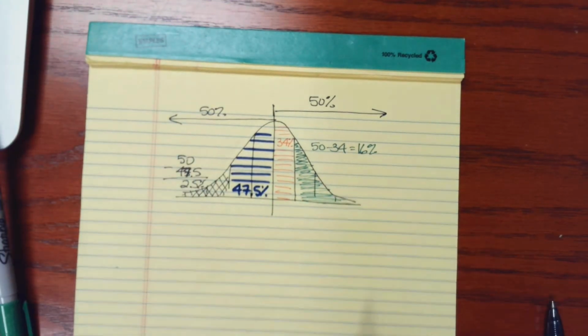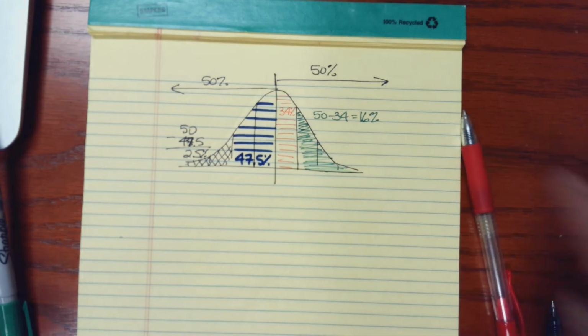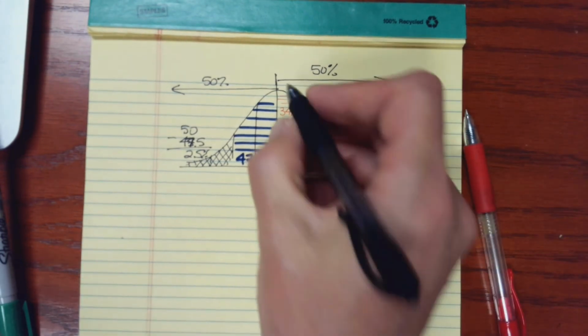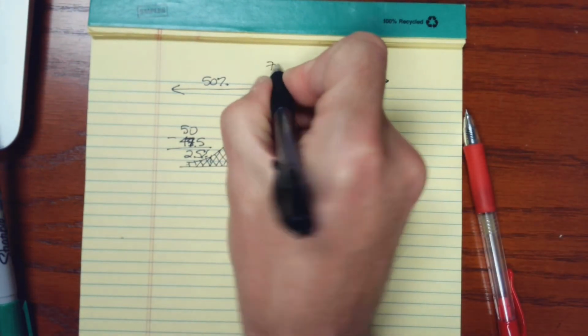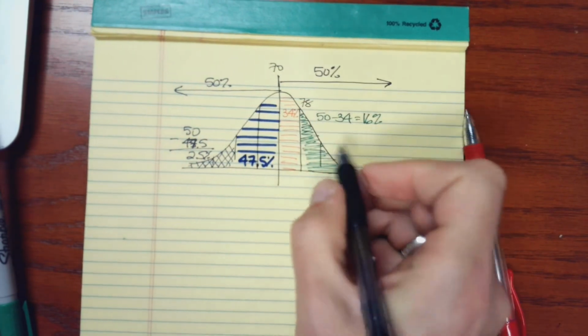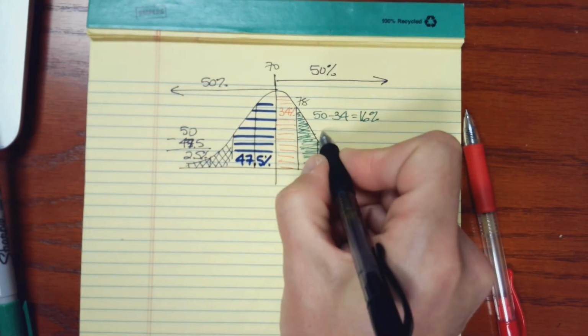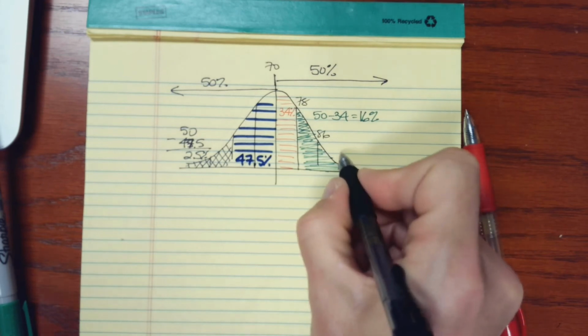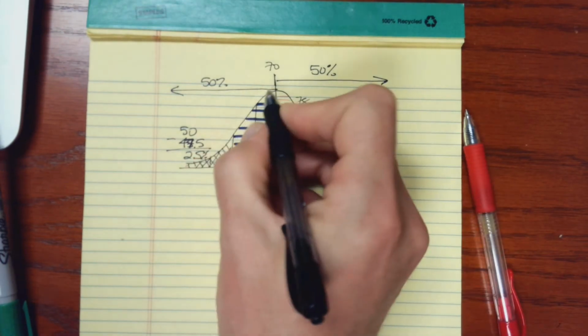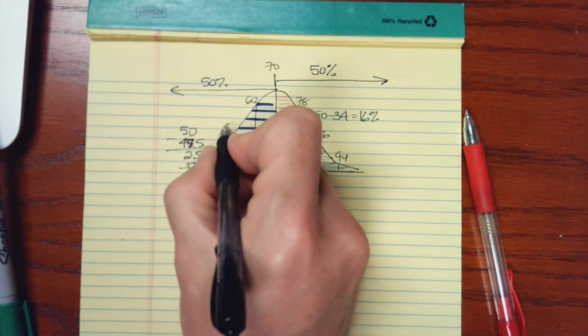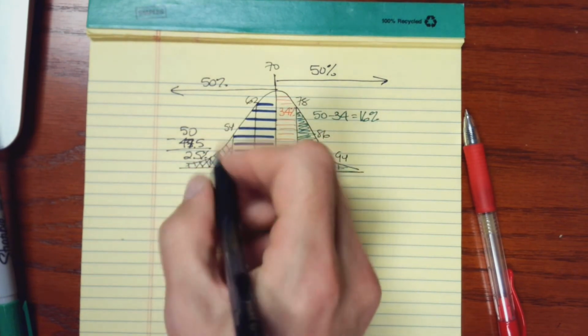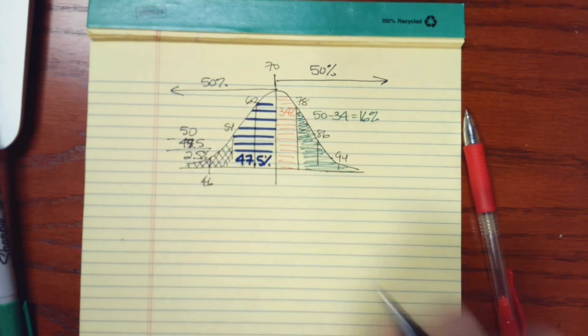So let's go back to the example where I say the center was at 70, this was 78, plus another 8 would be 86, and this was 94. This value was 62, I had 54, and this guy was 46.